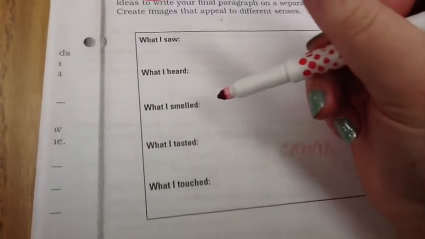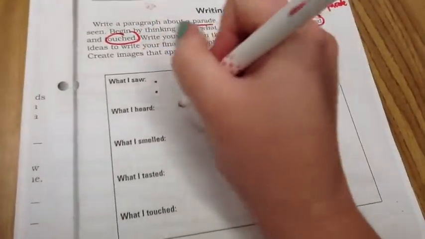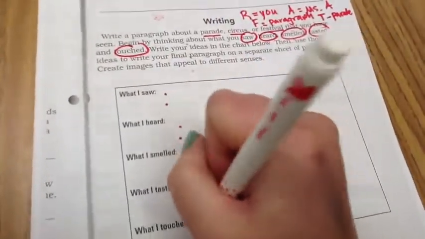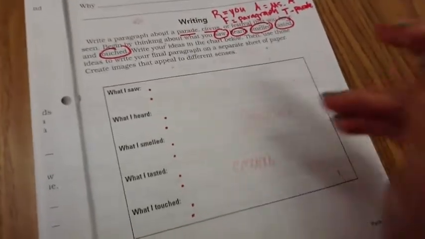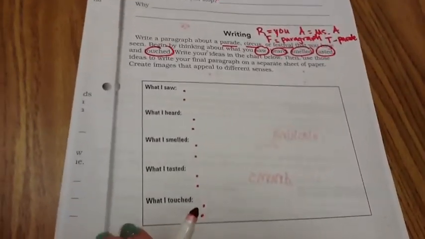Use this space to brainstorm. What did you see in the parade, what would you hear, what would you smell, what would you taste, and what would you touch? Go ahead and complete your brainstorm. You should have at least 2 ideas for each of these senses. When you're ready to move on, we'll go to the paragraph.